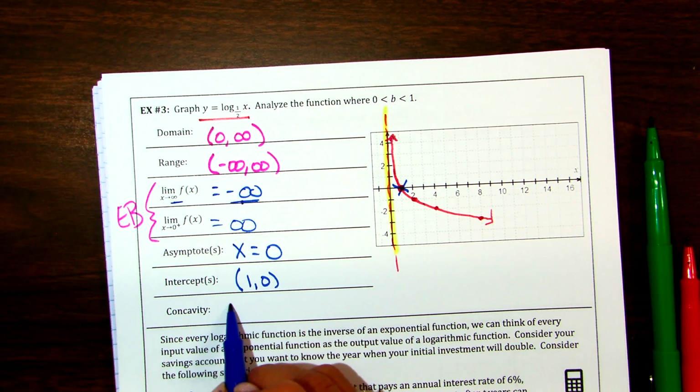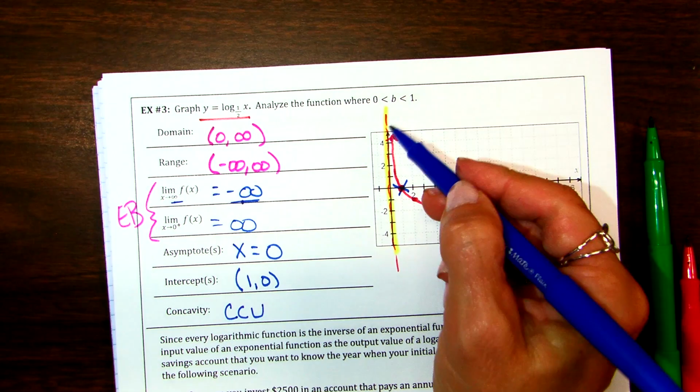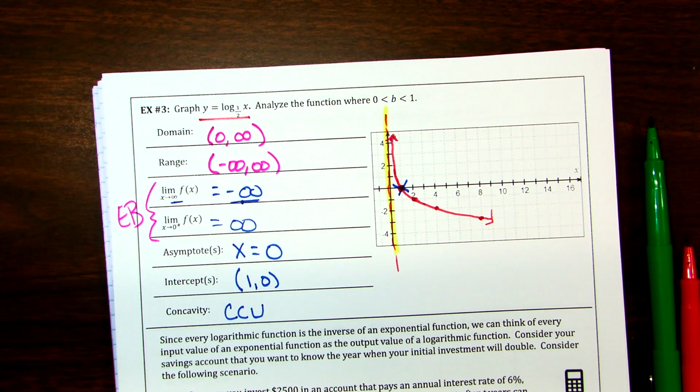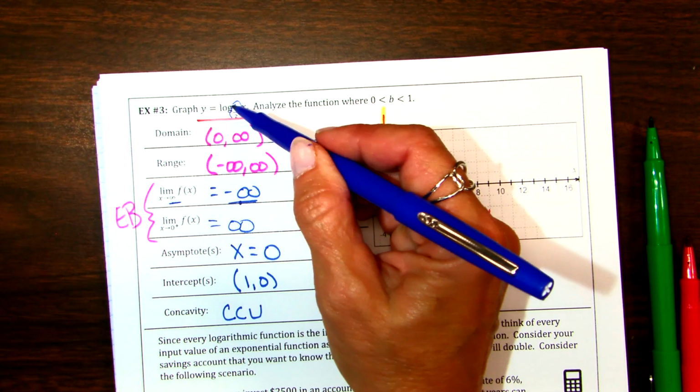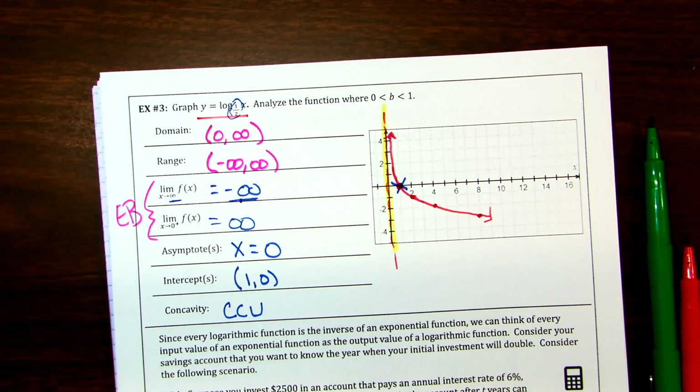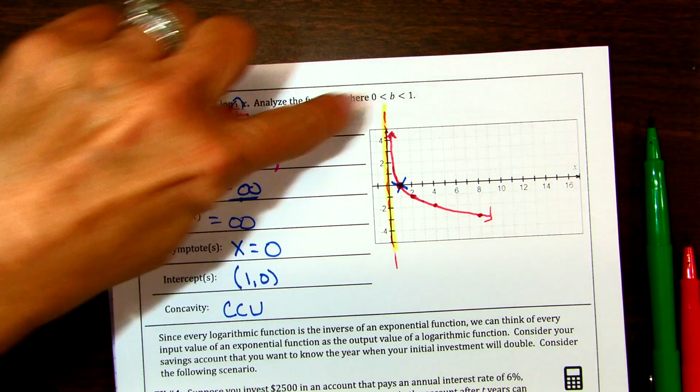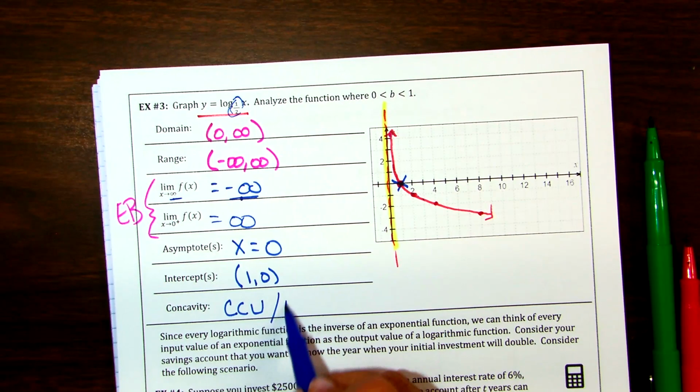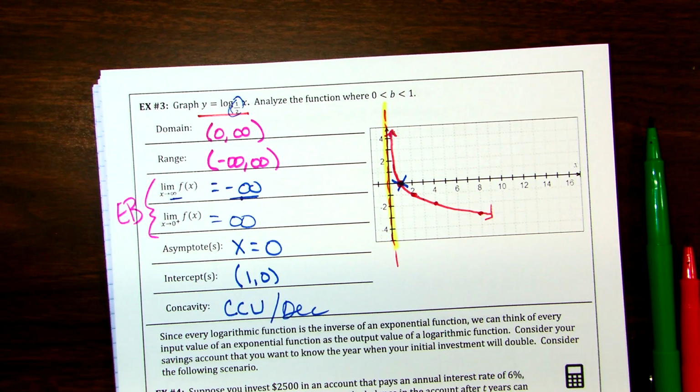And this one is concave up, right? It would hold water. And remember how I told you, if your base is less than 1, your graph will be decreasing. And it is, right? It's decreasing. It didn't ask for that, but it's good to talk about.